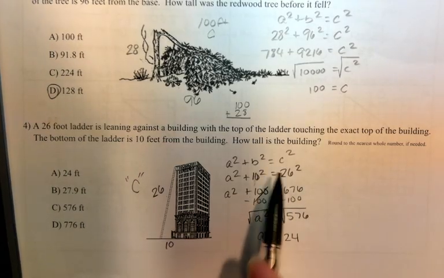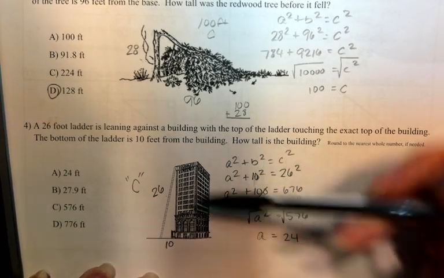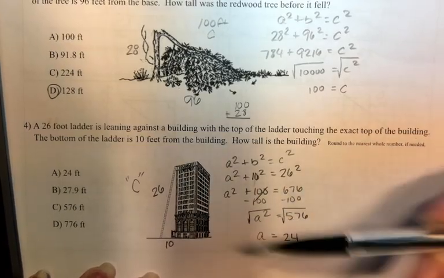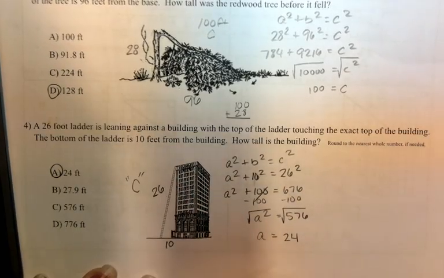I'm going to make sure that's what they're asking. How tall is the building? And remember, that was the length that we just found, which is 24. Good job.